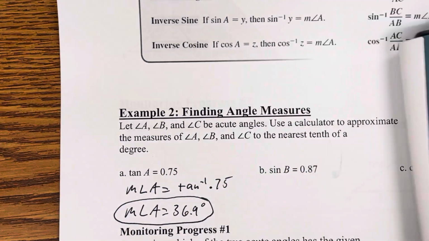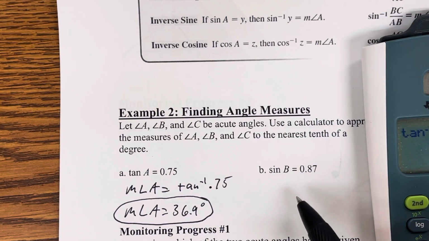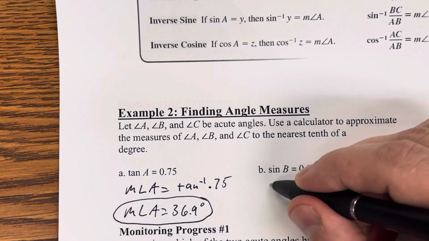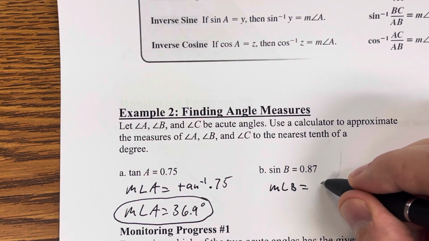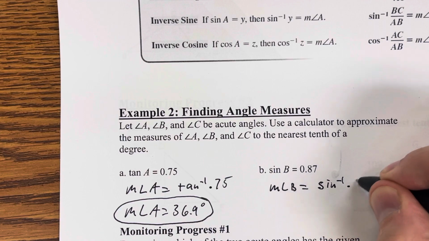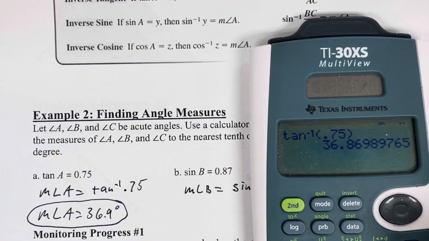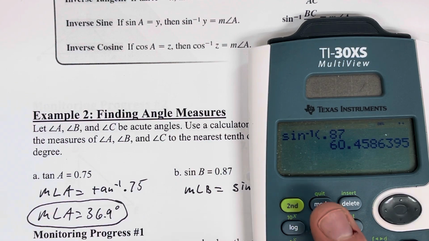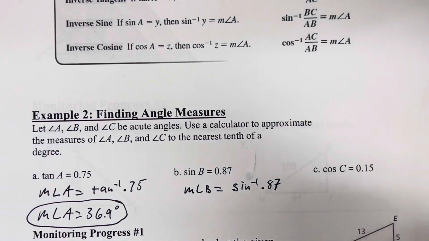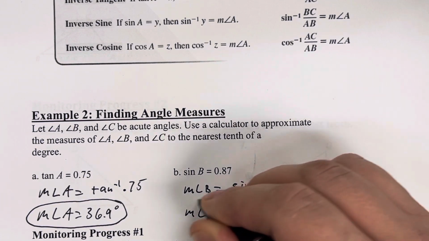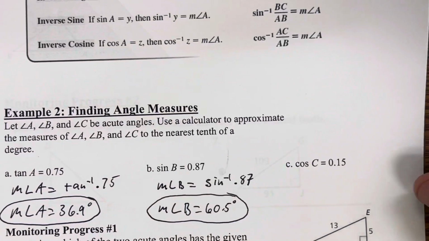This time, sine of angle B is 0.87, so I'm going to use inverse sine. Measure of angle B equals inverse sine of 0.87. So I type that into my calculator: second sine, finding an angle, need to use the inverse, 0.87. Press enter, and I get 60.45, so that's 60.5 degrees. We're pretty fortunate to have calculators that do this for us.